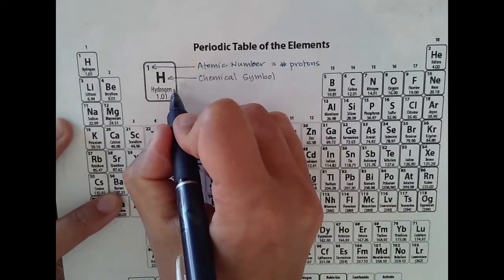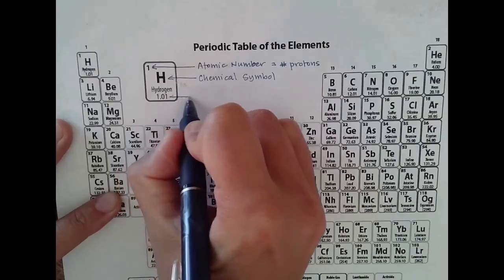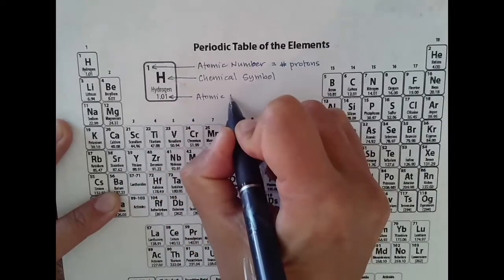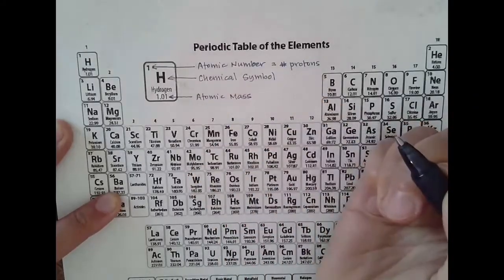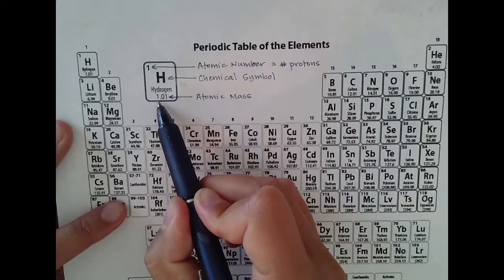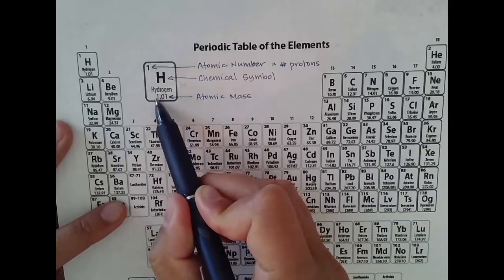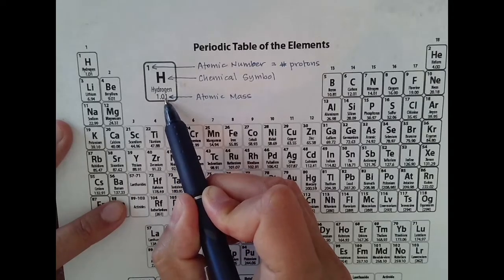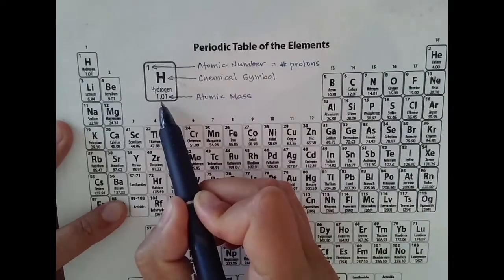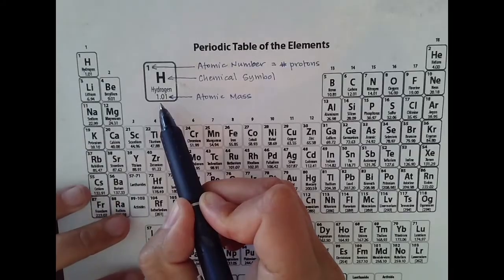We have the name, and then we have here the atomic mass. And that atomic mass is really just comparing how much does one of these hydrogen atoms weigh in comparison to a boron. This is an atomic mass unit.